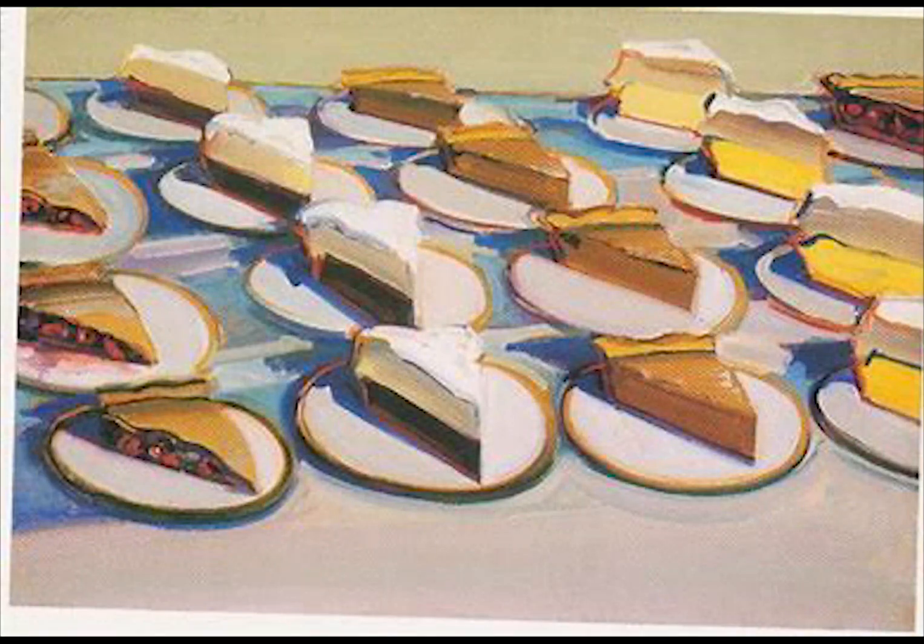In this painting, the cakes are repeated, and this creates this idea of almost like a production line, an excess of cake. It's like there's too much. It's supposed to be a comment on consumerism.